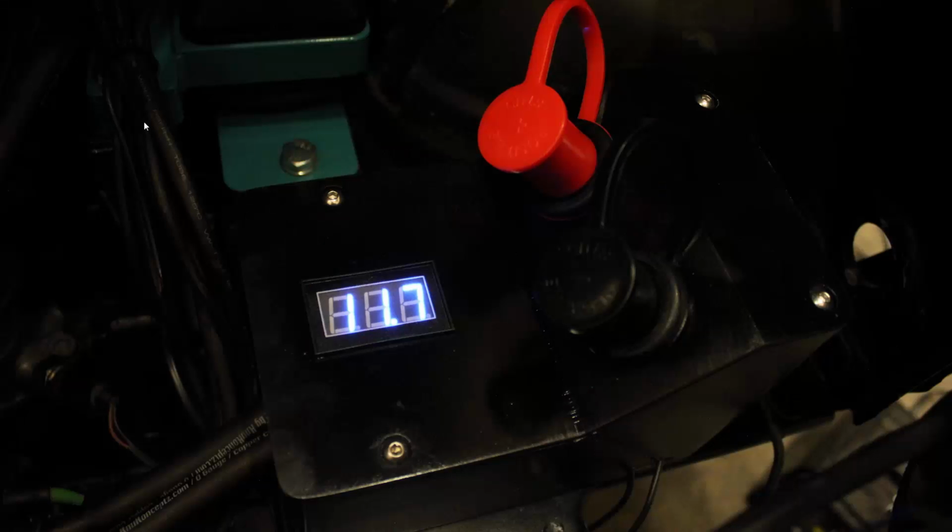A little bit closer view, I've got some socket head button cap screws. Voltmeter's reading 11.7 volts, so it's a little bit low. Car's been sitting for a while.